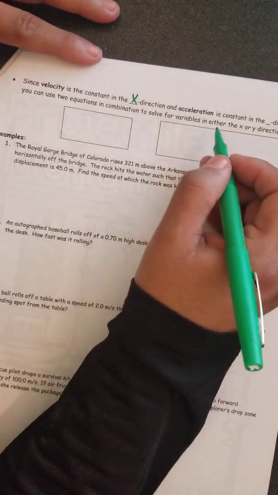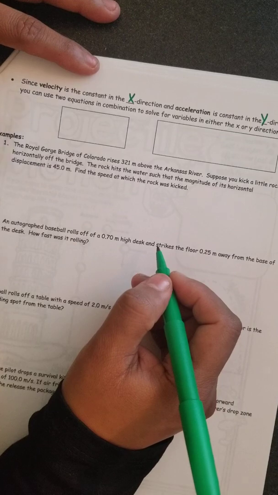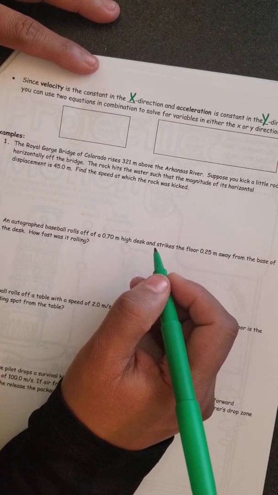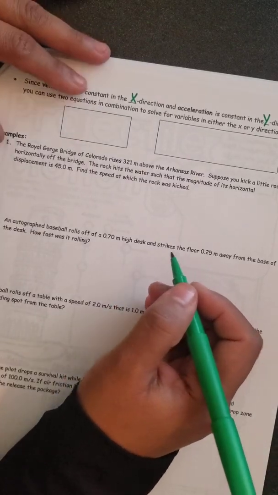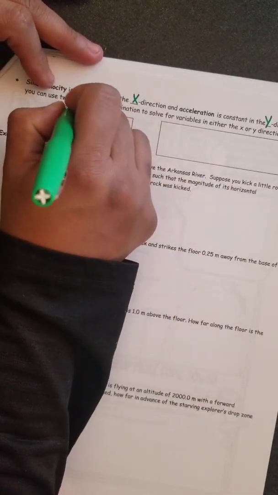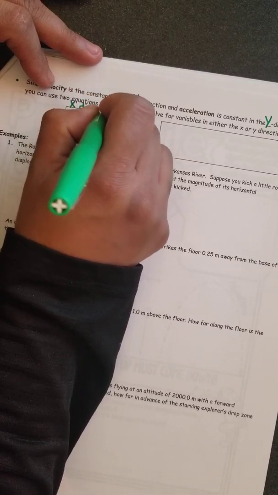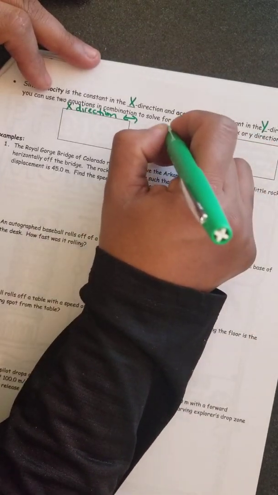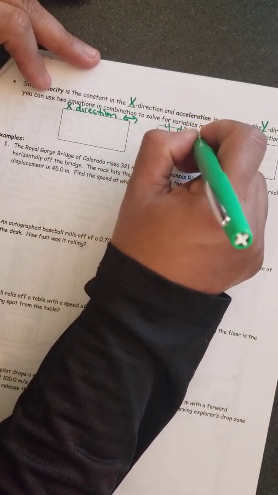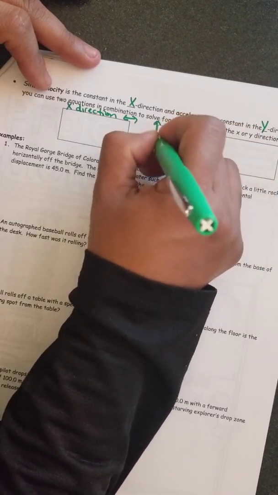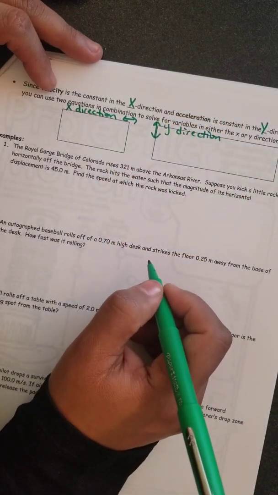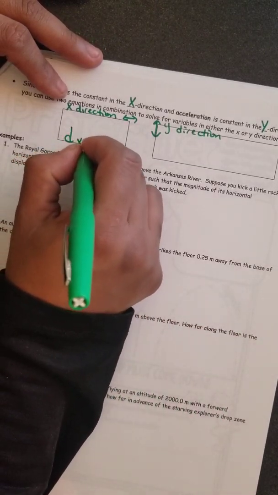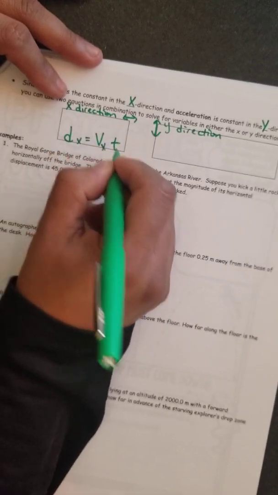And acceleration is constant in the y direction. We use two different equations combined for this. When we talk about the x direction, we're talking about side to side. When we talk about the y direction, we're talking about up and down. The x direction equation, you saw it on the other page: d sub x equals v sub x times t.